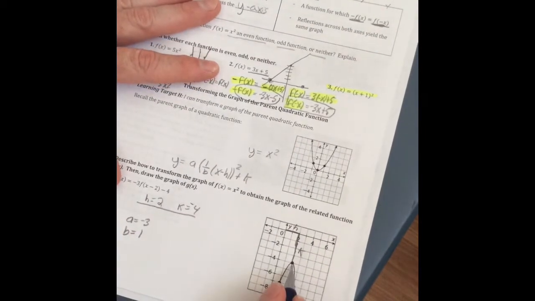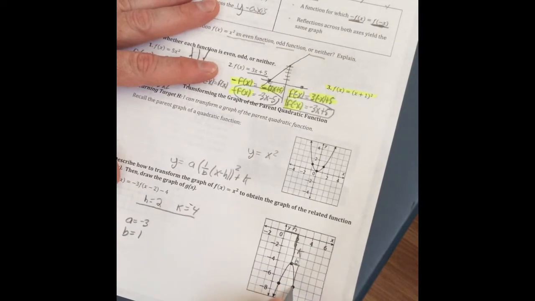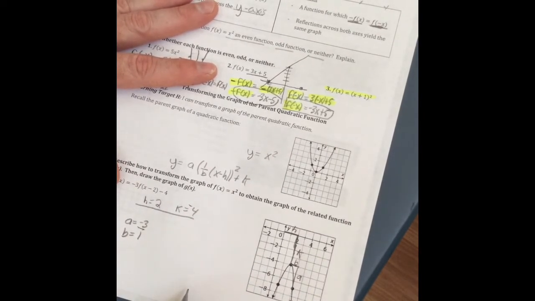From the vertex, and this makes things really easy, from the point you know to the next point you see, the move to the right or left is b, and the move down is a. There's your -3a. We can also see that it's facing upside down because a is negative, so it has been reflected. All right. I'm going to do a couple more just like that.